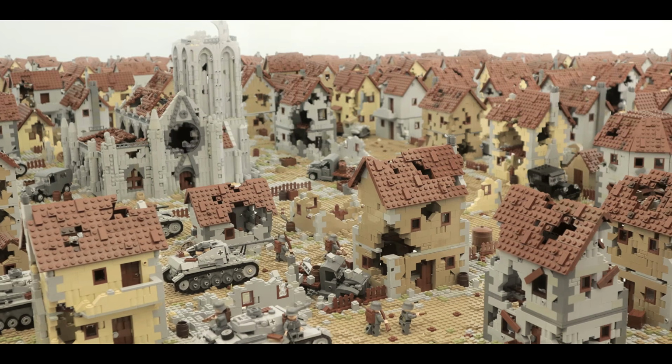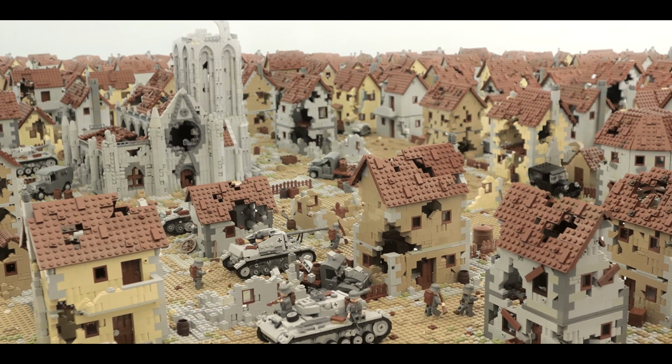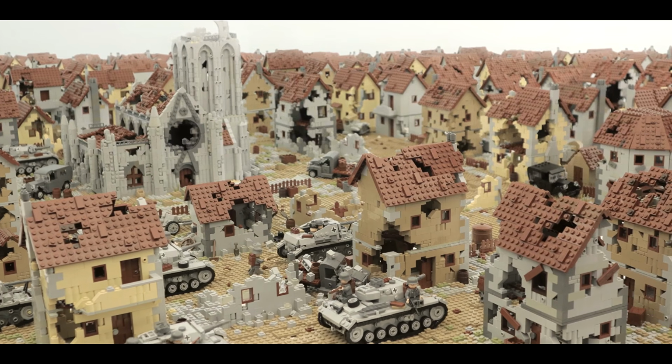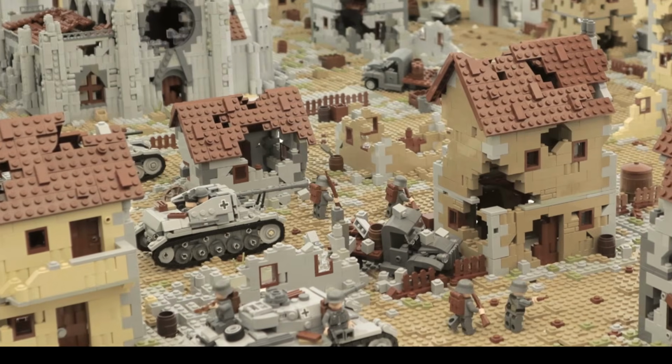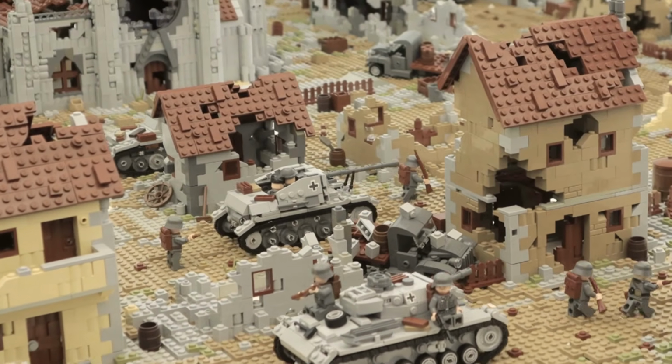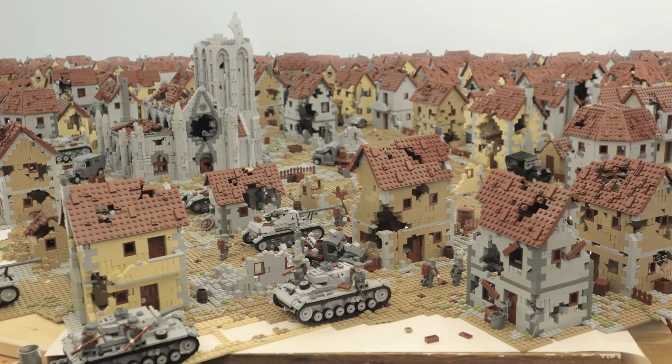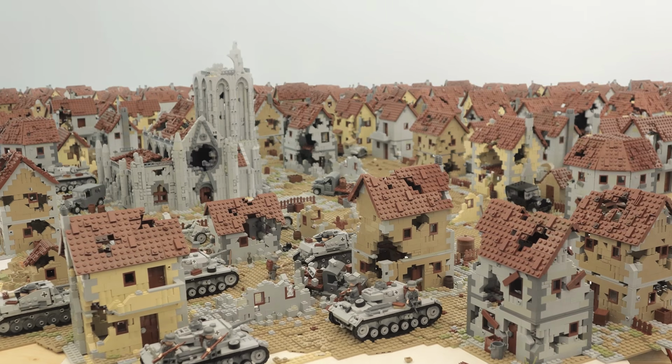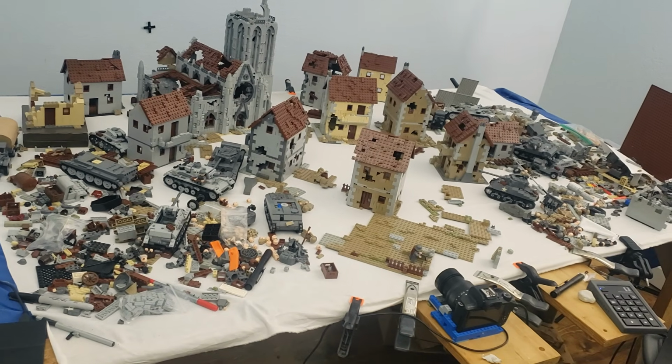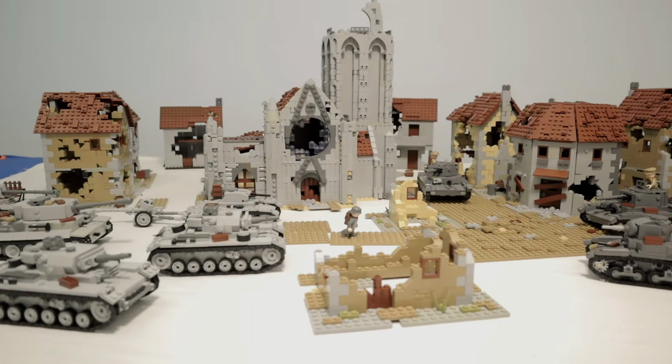The first scene I want to take a look at is the opening shot to the video. This shot shows a wide view of the city of Caen with a few German soldiers and tanks moving forward. As you can see, there are a lot of buildings here, and the set seems to stretch quite a ways into the distance.